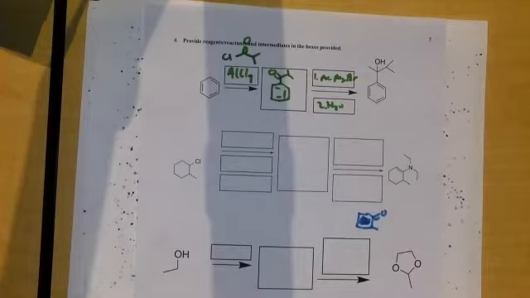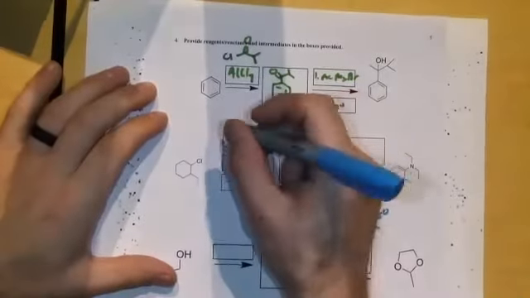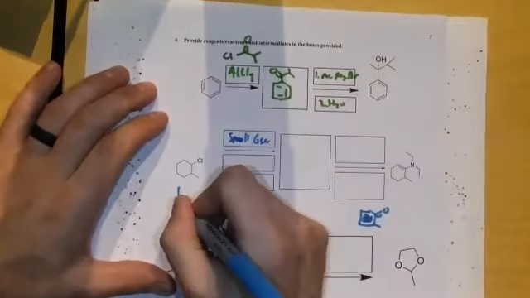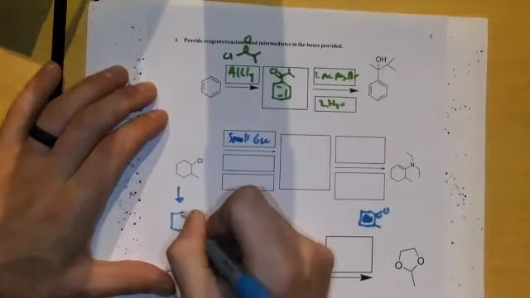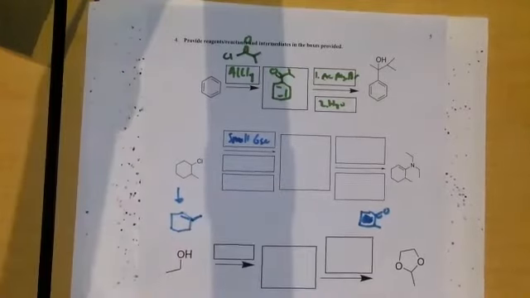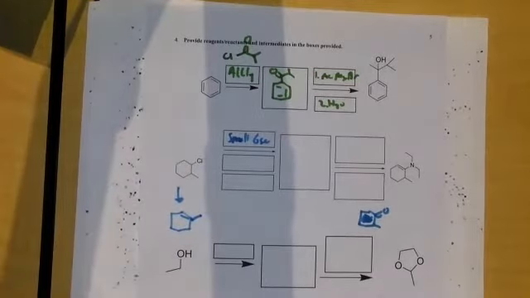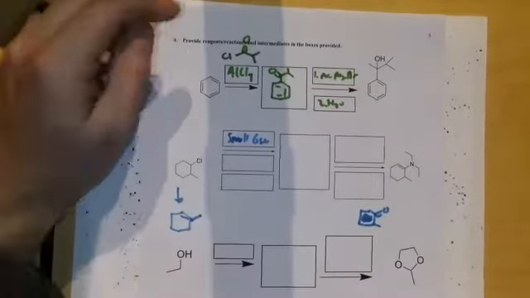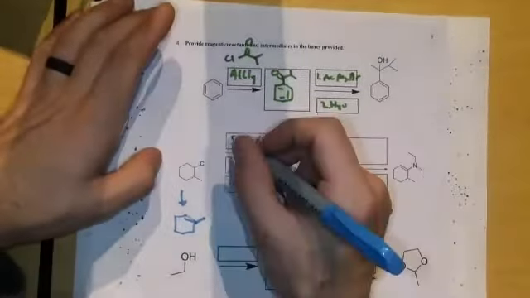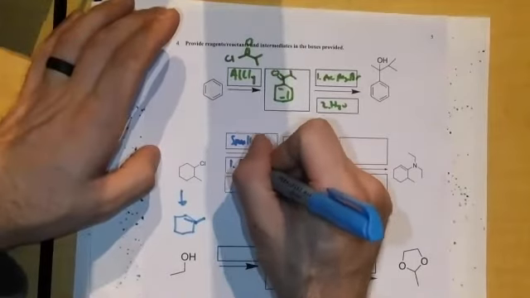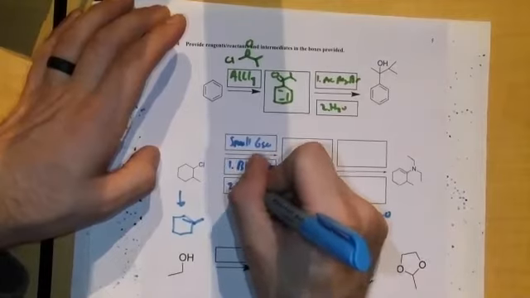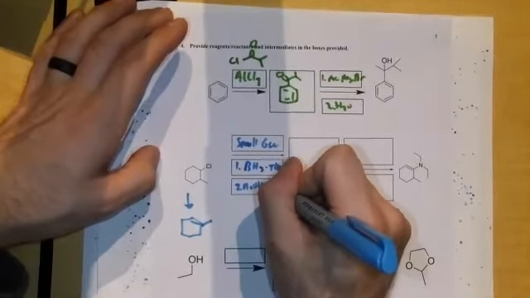If I add in a small base, I can make this double bond here. I want my OH to probably be in the same spot as this chlorine was. So I've got to add an anti-Markovnikov. So BH3 THF, NaOH and H2O2.